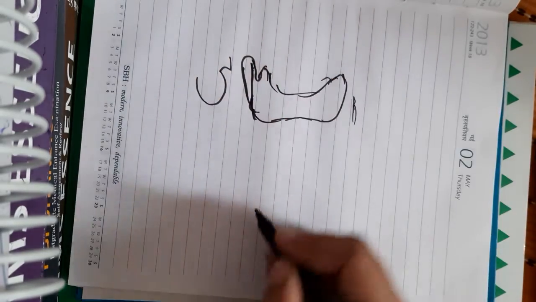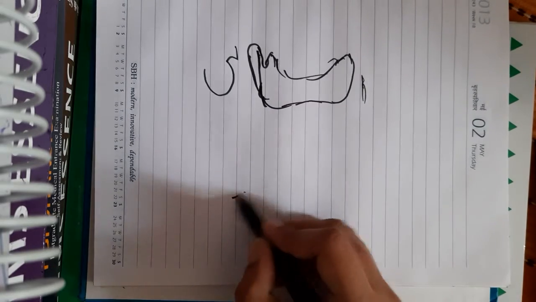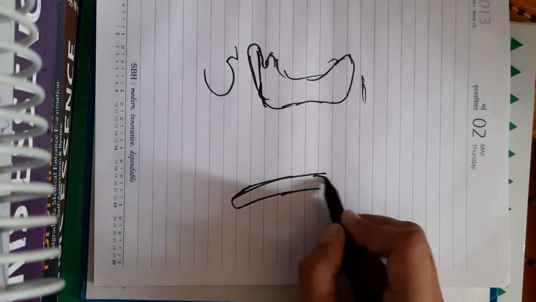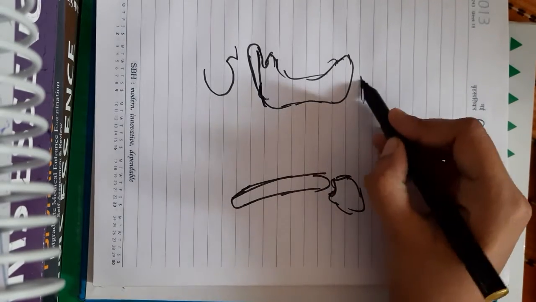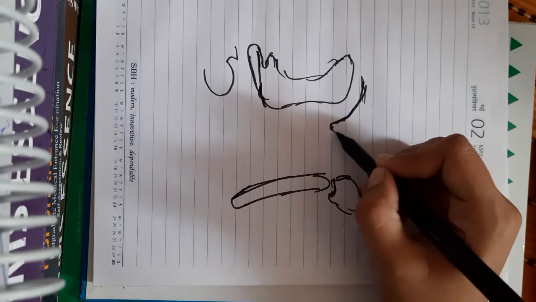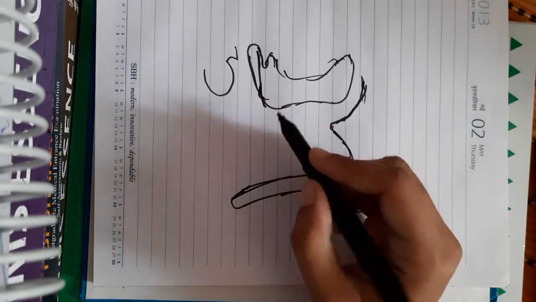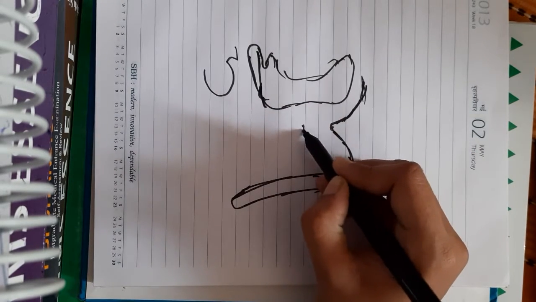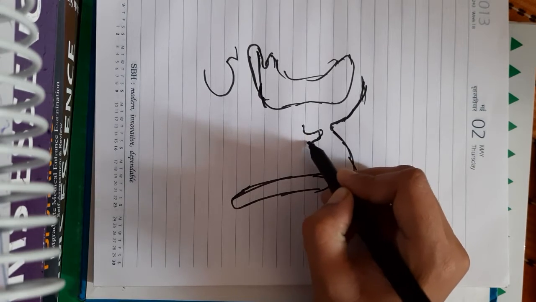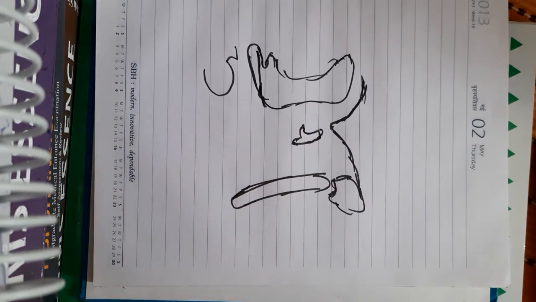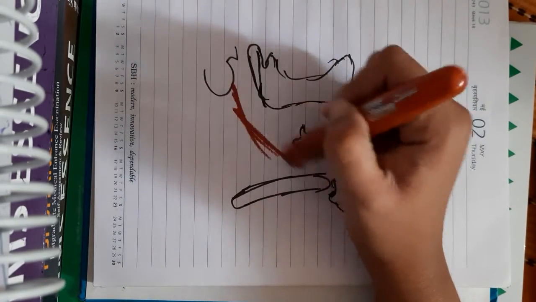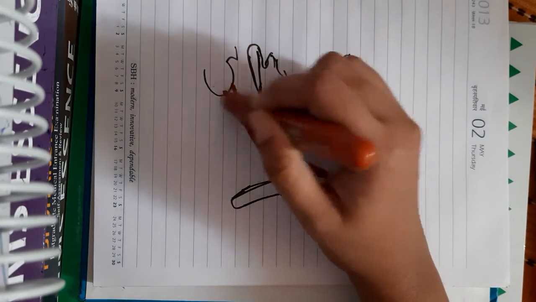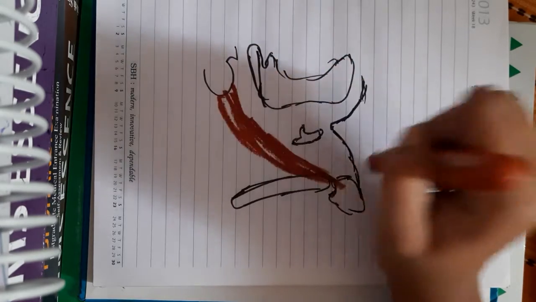Then this is the clavicle, this is the sternum, and this is the anterior median line, and here you will have the hyoid bone. Now this anterior triangle of neck is bounded posteriorly by the anterior border of sternocleidomastoid.